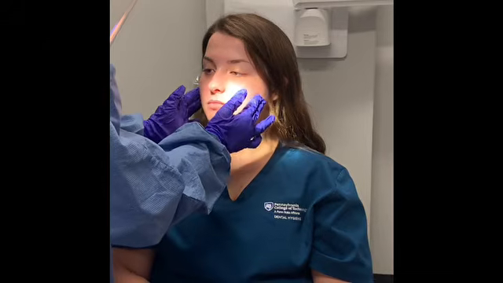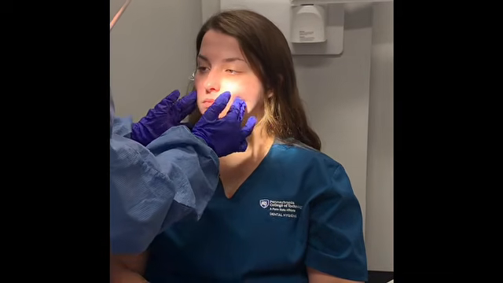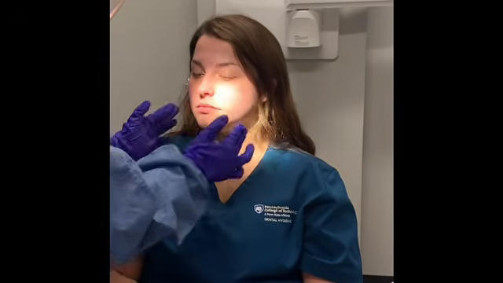Lastly, examining and palpating the mastoid muscle, having my patient clench to make the muscle more prominent. And this concludes the extraoral examination.